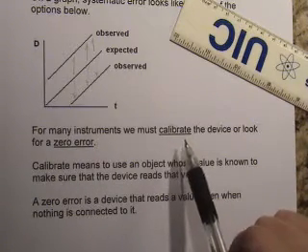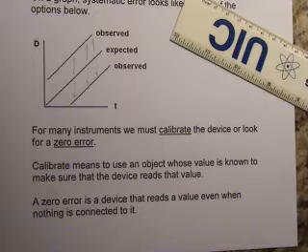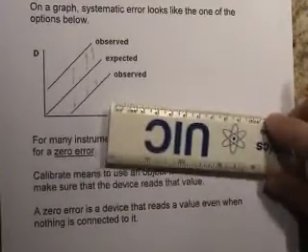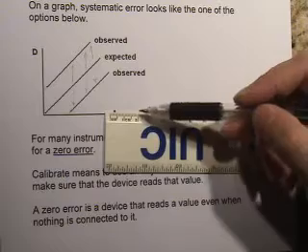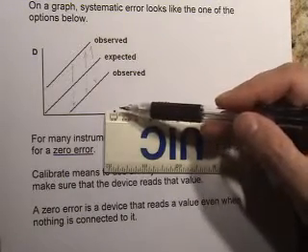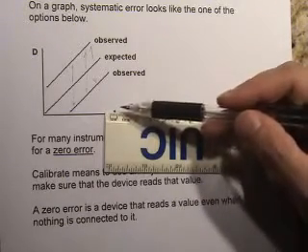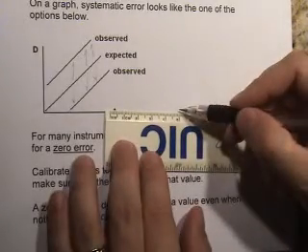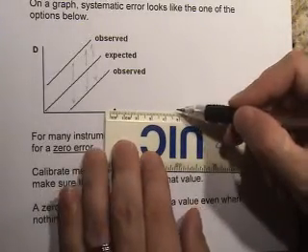Calibration has to do with making a comparison of an object which has a known value to a very high level of precision to what the device says. So for example, I might measure something that I know for a fact is exactly 5 centimeters long. And then I may compare it to this ruler and find that the object appears to be a little longer or a little bit shorter.